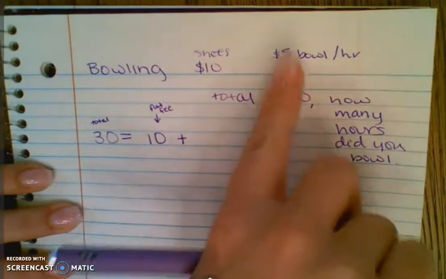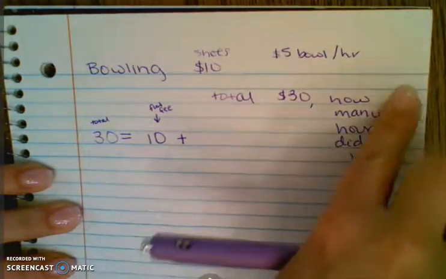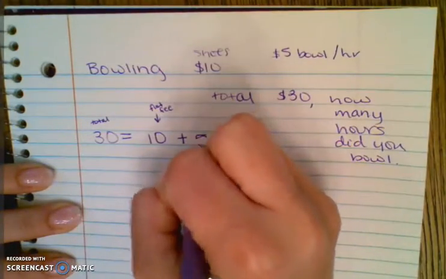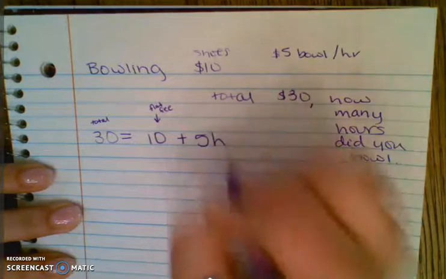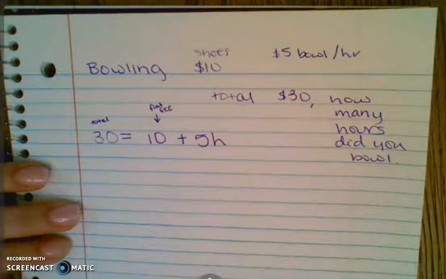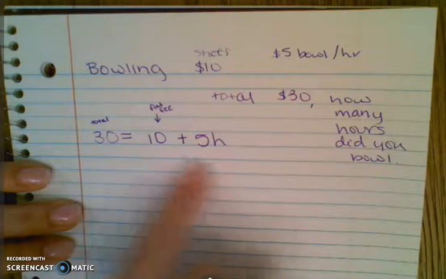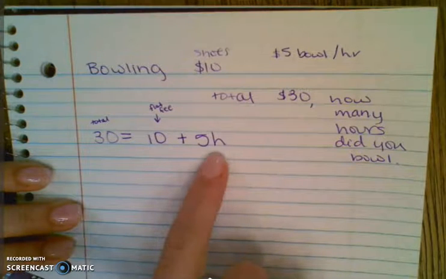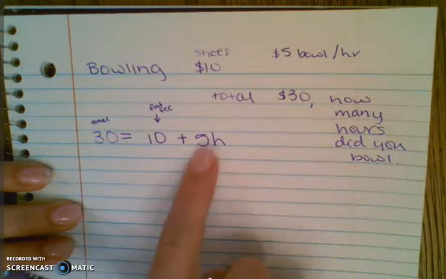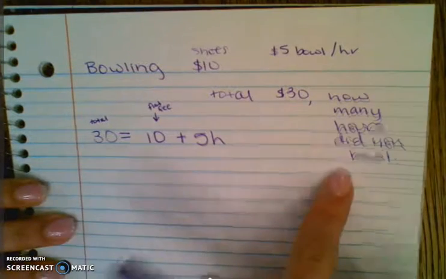So in this case, it was $5 to bowl per hour. So this is $5, and we'll just say H for hour. So it's a $10 flat fee for your shoes, and then it's $5 per hour to bowl. Per means multiply.